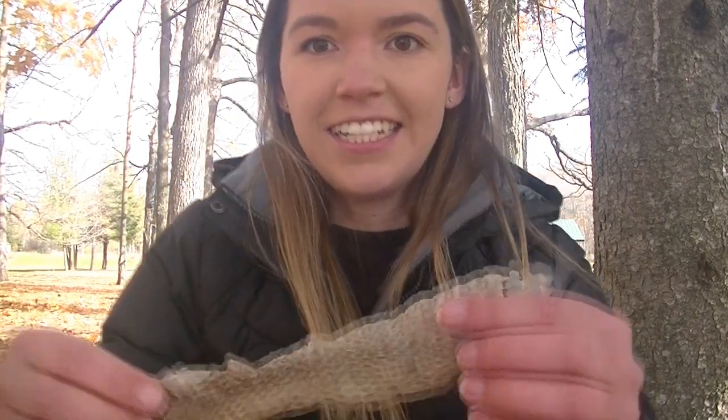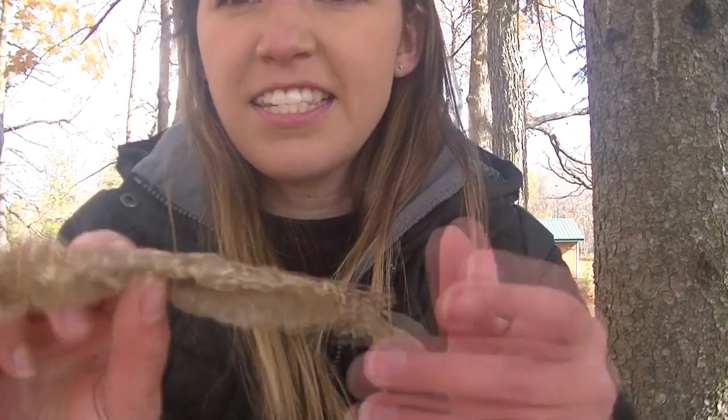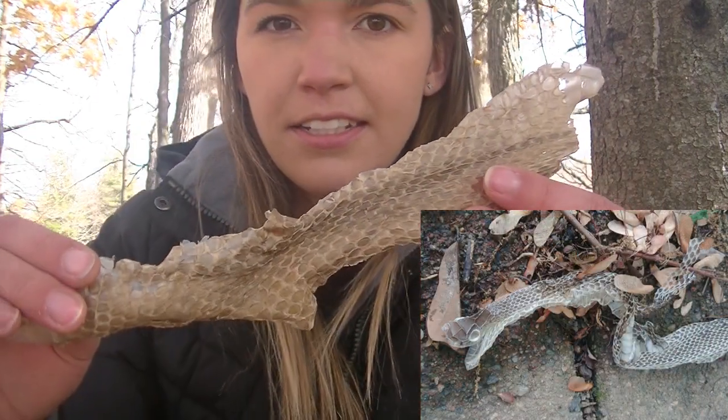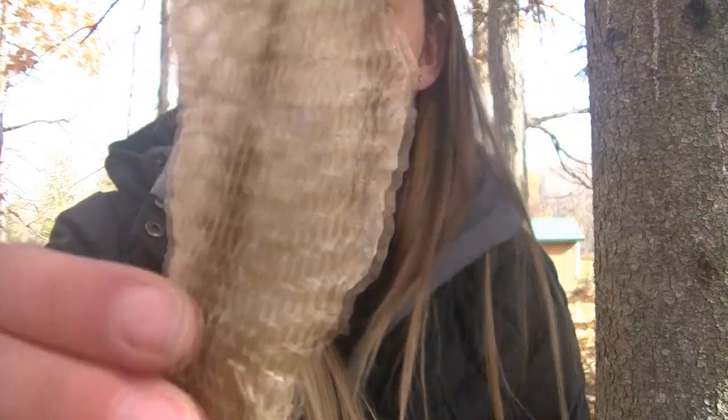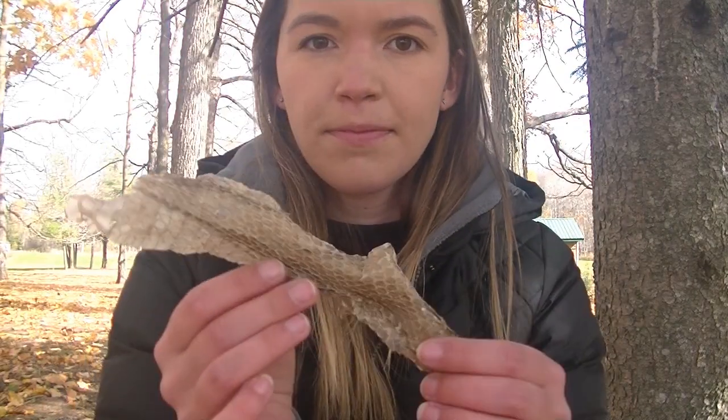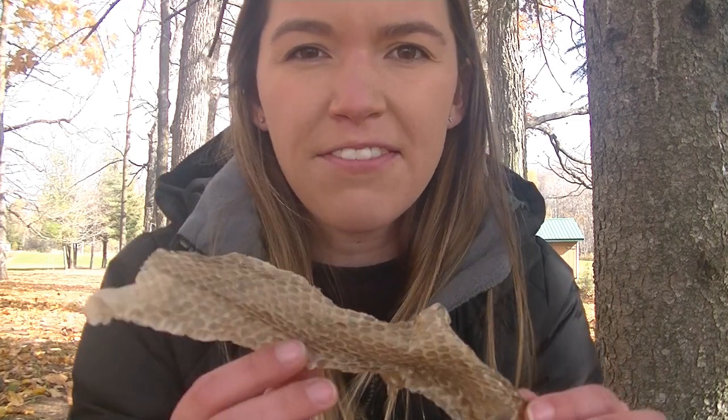Look what I found underneath this tree. It looks like a skin of some sort, or maybe a shed. What animal do you guys think left this behind? Do you guys think that the animal was a frog, a salamander, or a snake?